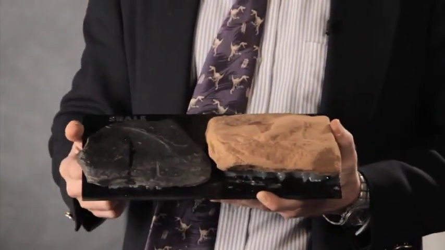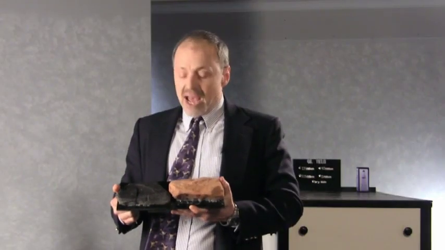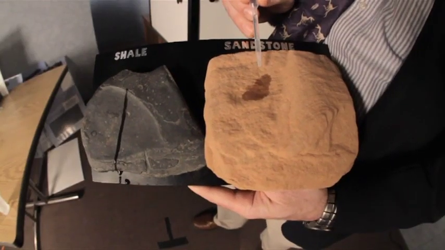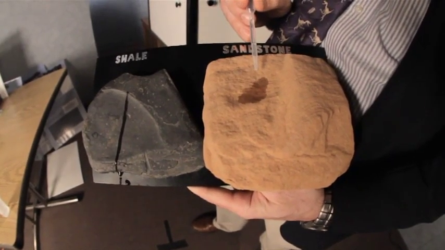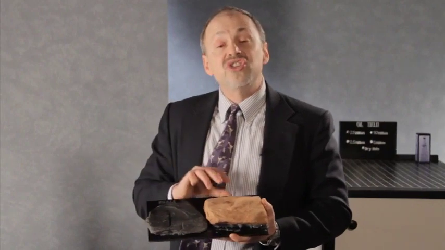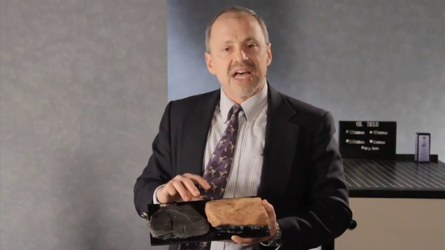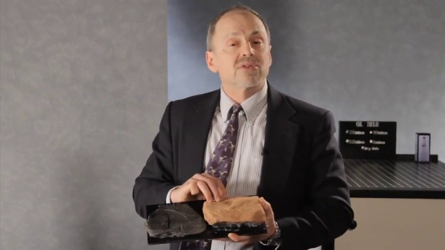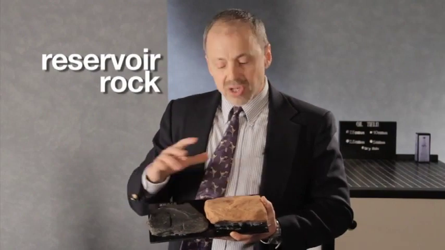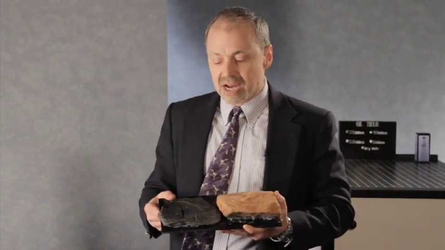Now, if we were going to take the oil and the gas and the water that we just looked at, and we were going to put them into one of these rocks, which rock would you pick? That's right, you would pick the sandstone. The sandstone can store oil, water, or gas inside of it, and therefore it is what is called a reservoir rock. The word reservoir means to store. So we store those things in here.